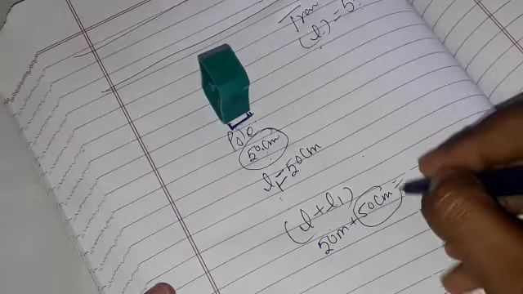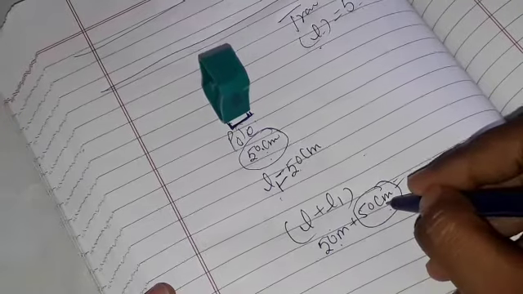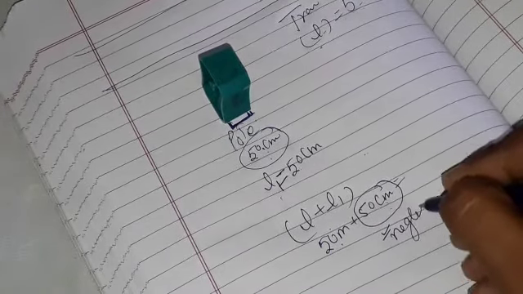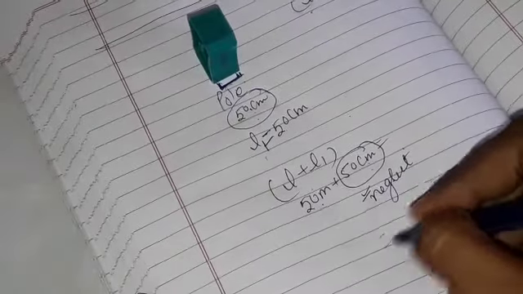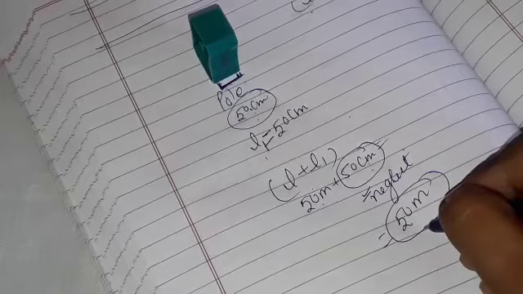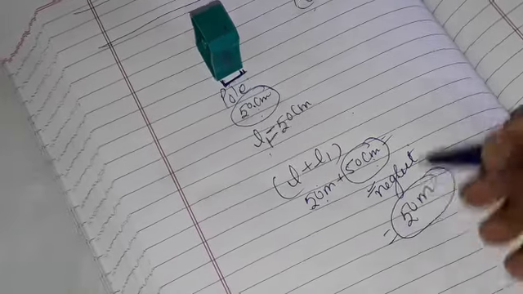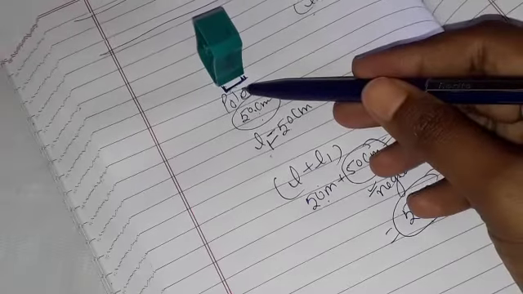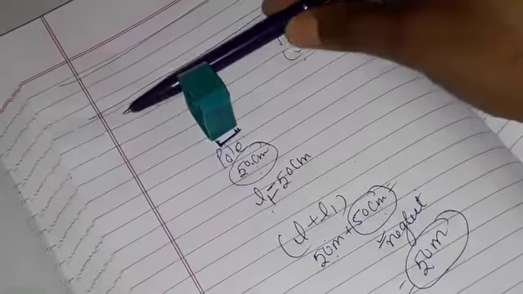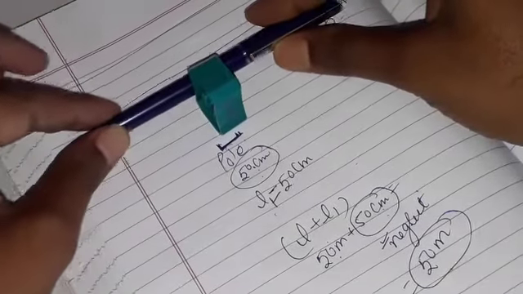Compare this 50 meter with 50 centimeter. We can neglect this length. So we can say the train crosses a total length of 50 meter when it passes this pole. When the train passes this pole, it only covers 50 meter.